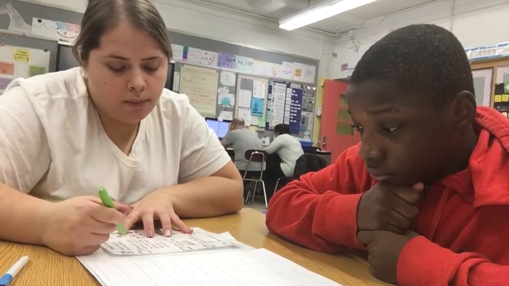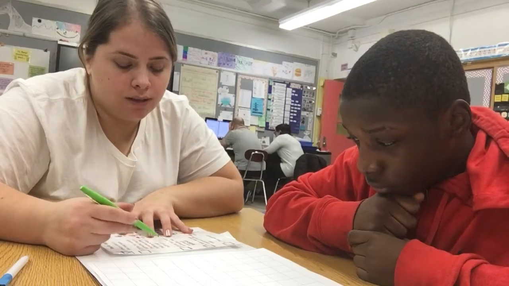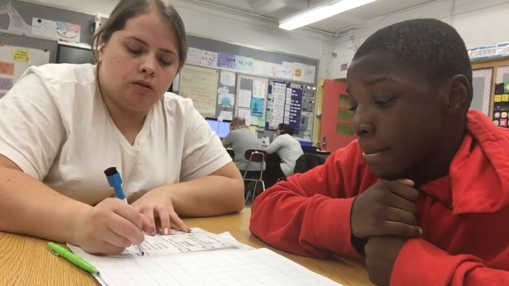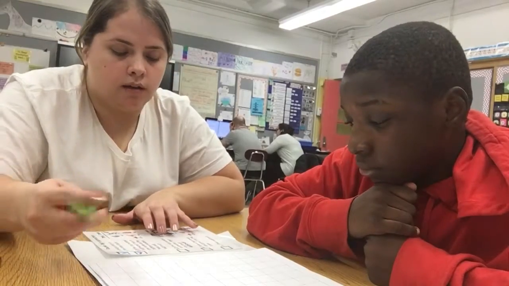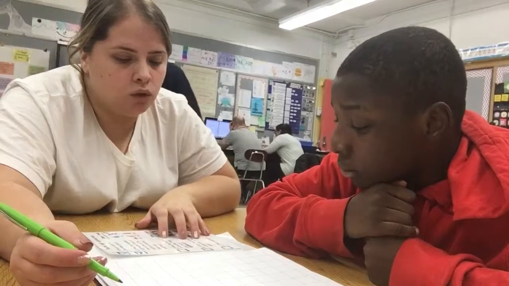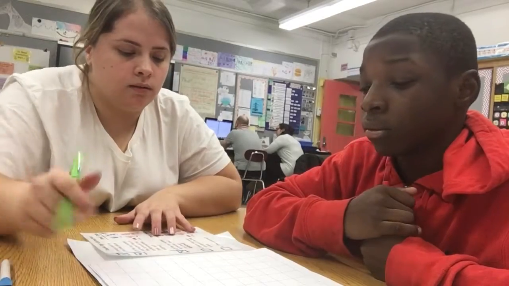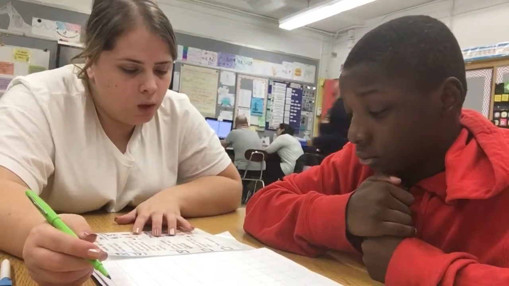Number 2, if the top number is greater than or the same as the bottom number, then just subtract. Is this top number bigger than the bottom number? No, it's less. So I'm gonna check this off because I just checked. Number 3, if the top number is smaller, then you must regroup. So now we're gonna regroup. I'll check this off. Number 4, take a 10 away and give it to the ones.